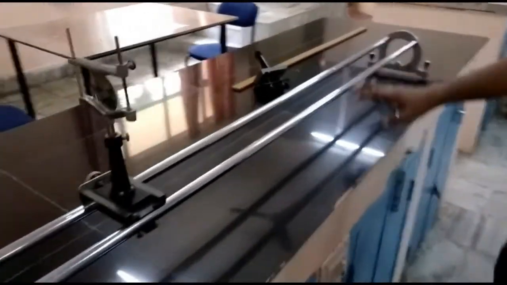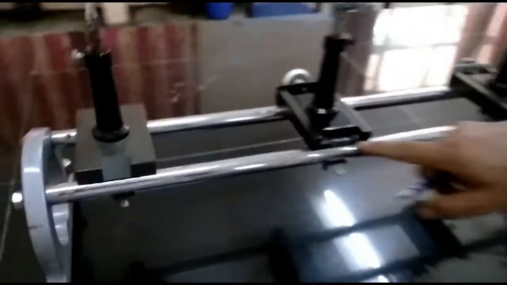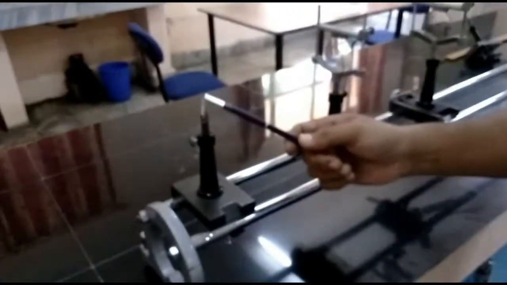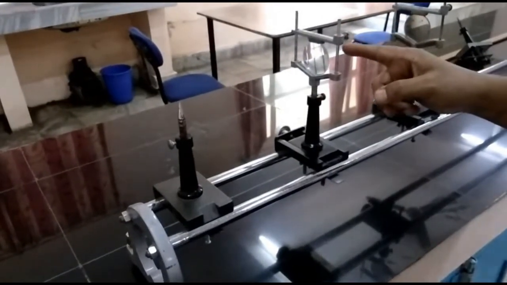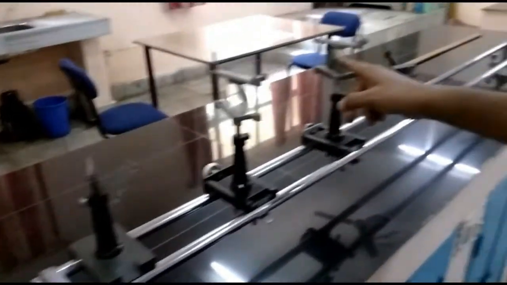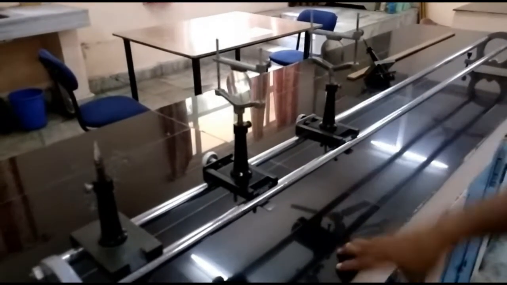So this is the optical bench, and you can see that the scale lies on this optical bench where it can measure different distances, and this is the object needle, and this one is the convex lens, and this one is the convex mirror.